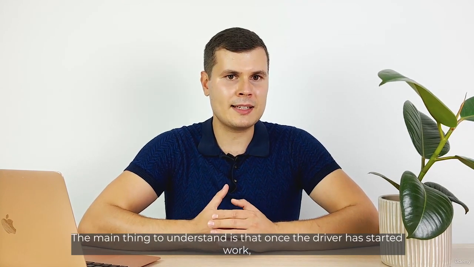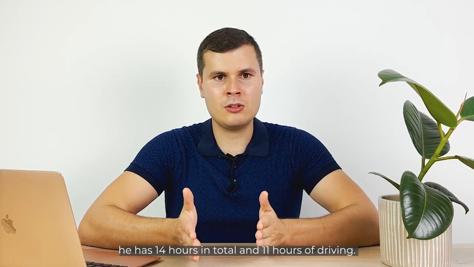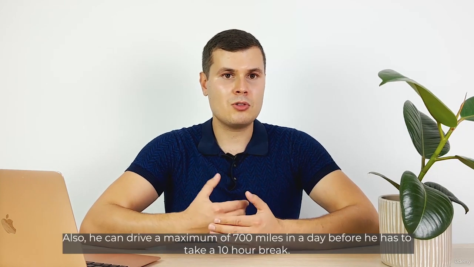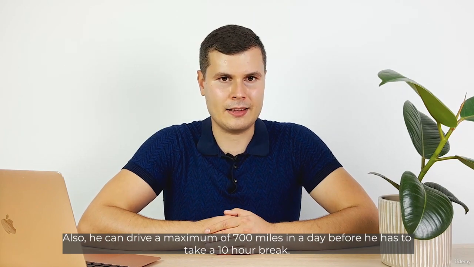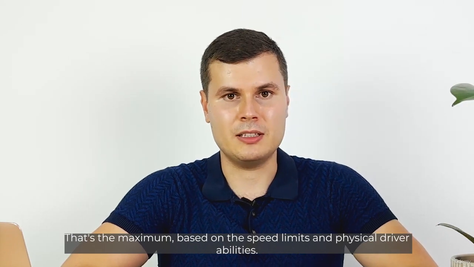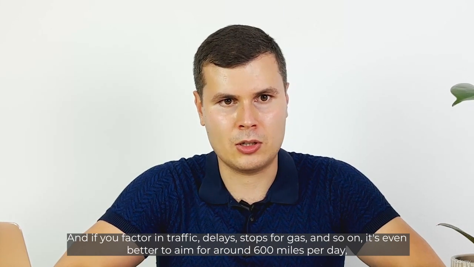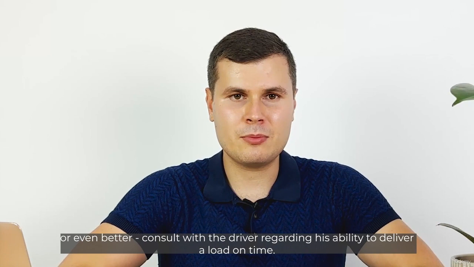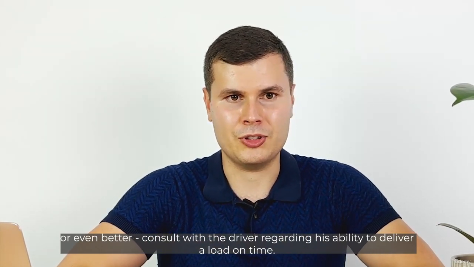In fact, just with these golden rules in your arsenal, you can already safely book loads and work with carriers. The main thing to understand is that once the driver has started work, he has 14 hours in total and 11 hours of driving. There's no way he can pause those hours. Also, he can drive a maximum of 700 miles in a day before he has to take a 10-hour break. That's the maximum, based on the speed limits and physical driver abilities. And if you factor in traffic, delays, stops for gas, and so on, it's even better to aim for around 600 miles per day. Or even better, consult with the driver regarding his ability to deliver a load on time.